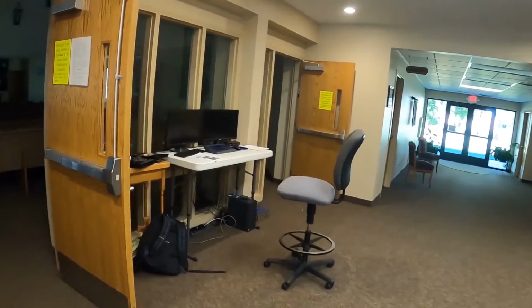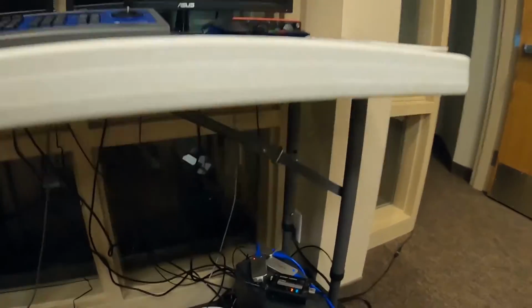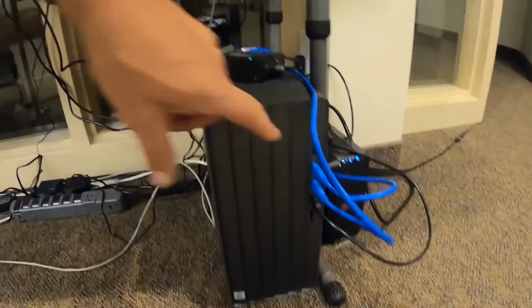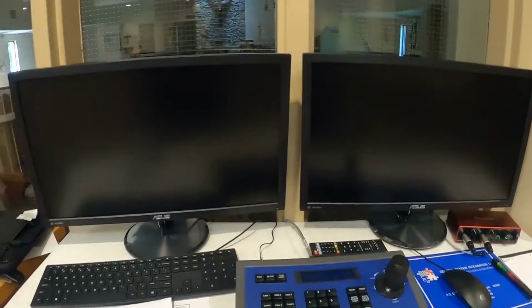The first thing you want to do is turn on the computer. You do this by pressing the button in the upper right hand corner of the computer. Wait for the screen to turn on.